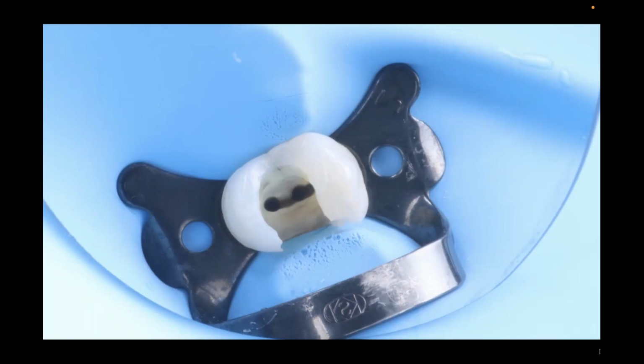So what do we have now? We have this right here. Now we are ready to isolate. We are ready to put a rubber dam on. We see all the way down to that margin. We know that there's no more decayed tissue, and we are now able to restore this.